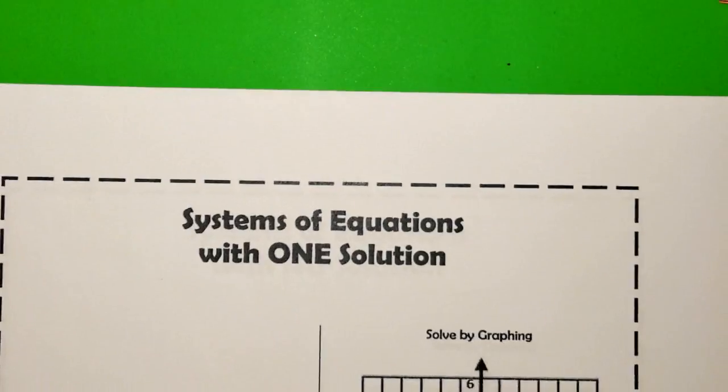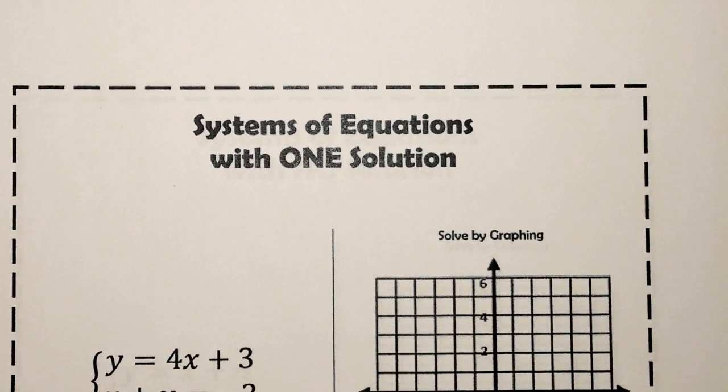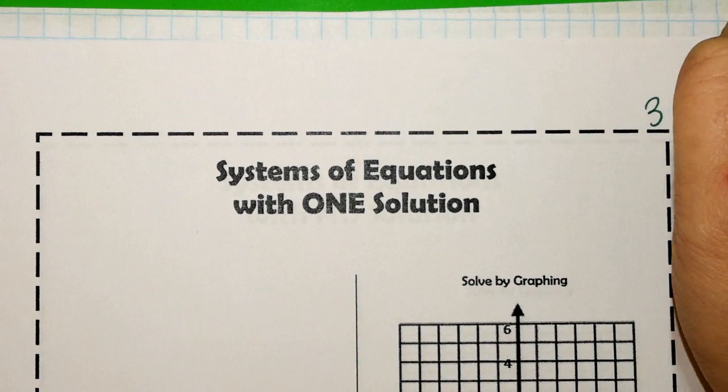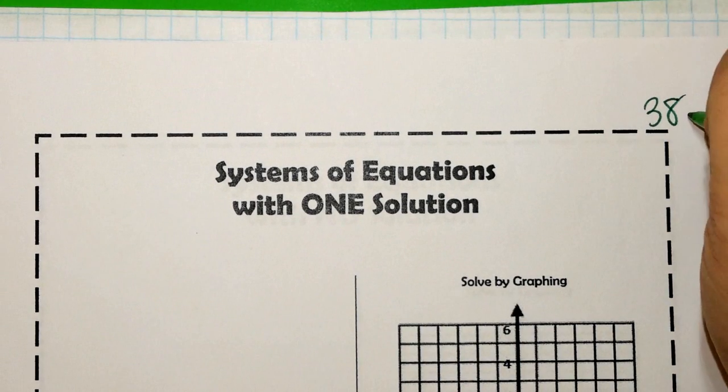Today, we're going to talk about the different types of solutions, which we've already seen in our work that we've done with graphing, with substitution, and elimination. So this is 38A.